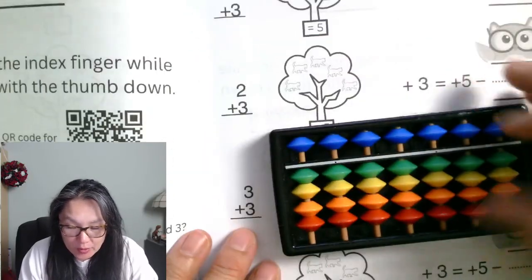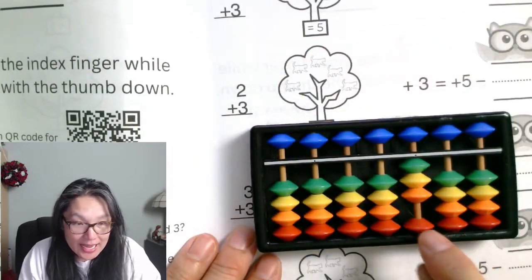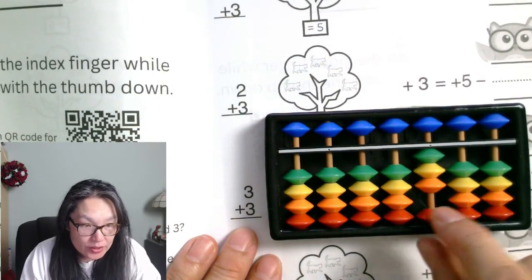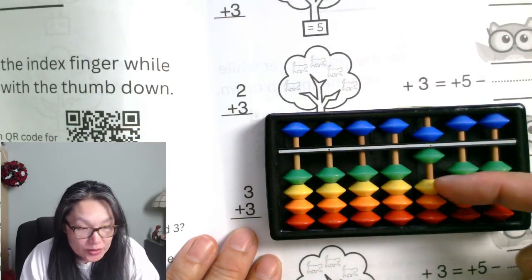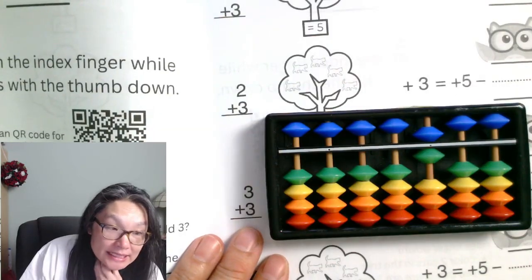So here is my question. 3, and I want to add another 3. I cannot add a 3. What do I do? I add the 5 and I take away the 2. Yeah, it does make a lot of sense.